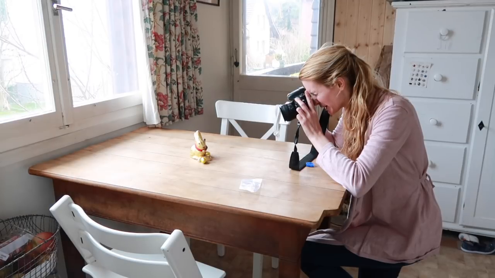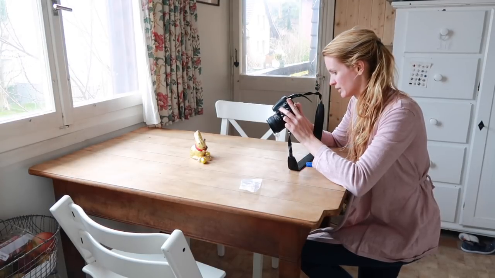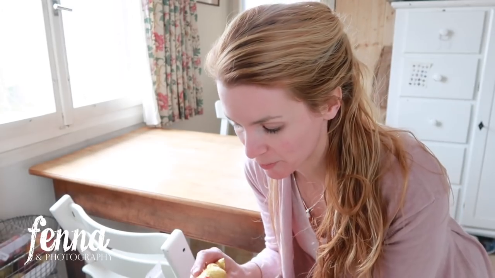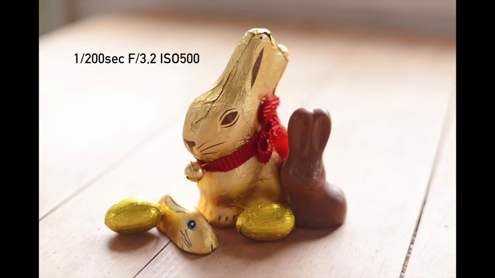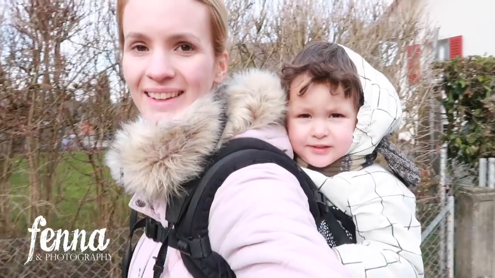Easter, so the kids went looking for Easter eggs and chocolate rabbits, and we're in Switzerland, so I thought it would be fun for our album to create a photo with this Lindt chocolate Easter bunny, because it's really part of our vacation right now. So I just picked out some items in the same color.